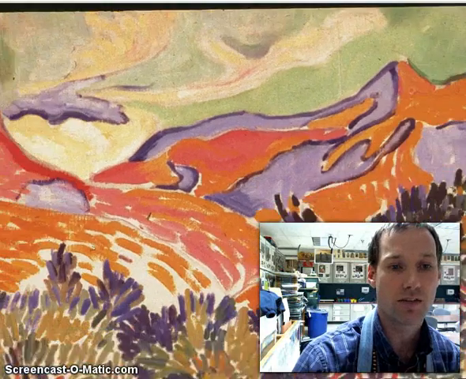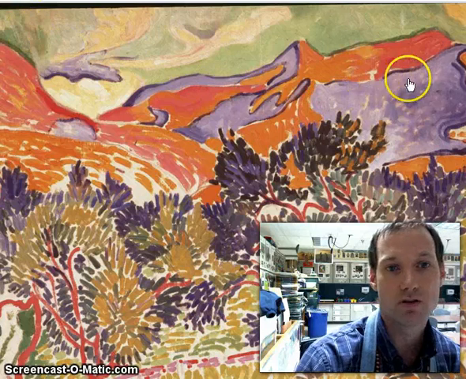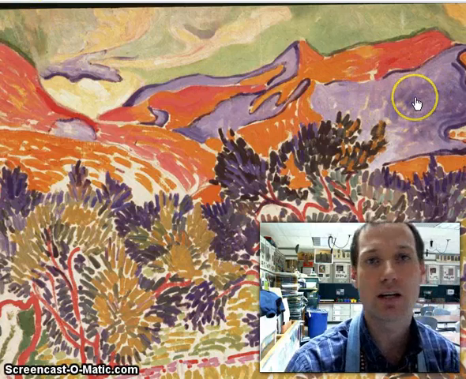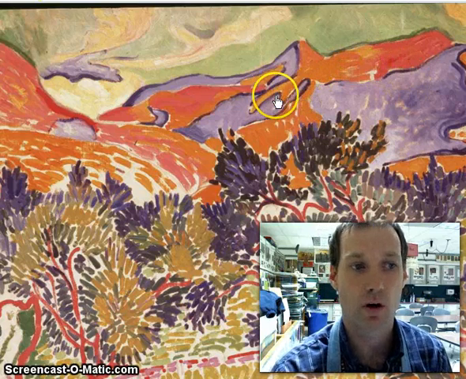If we look at the rest of his painting, you can see he used blending up here in this corner. He used it in here in the mountain, and what the blending does is it creates a nice calm passage for the eye to rest somewhere in the painting.